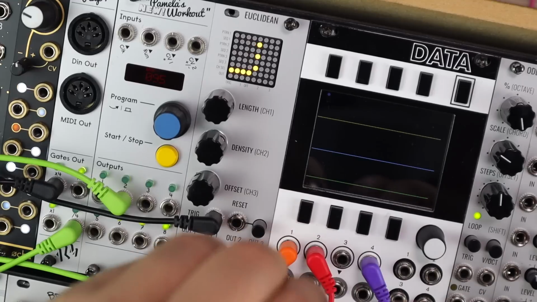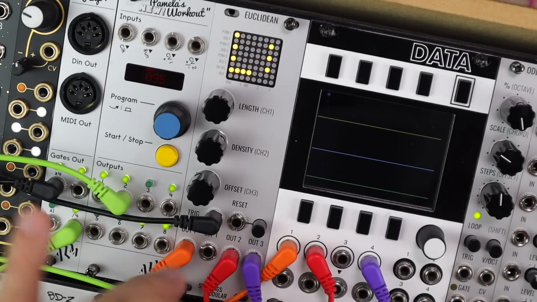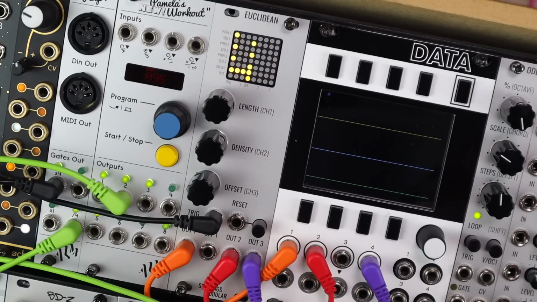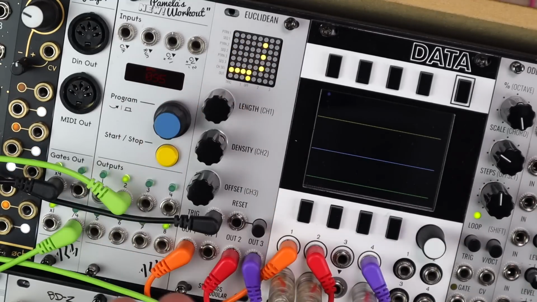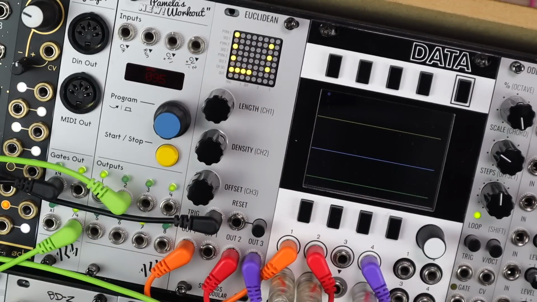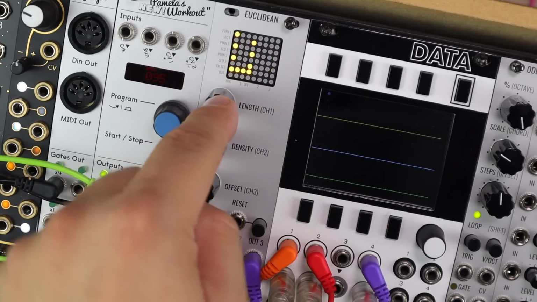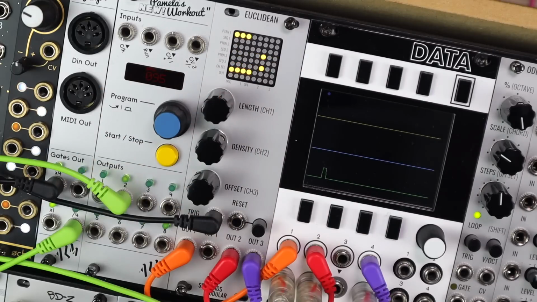If I remove these briefly, here's my backing, a kick drum on beat 1 and a hi-hat just coming from Pamela's Workout there. So if I start changing the step lengths, we'll start to hear this polymetrically start developing. With the first pattern, I'm going to select it and go down to every 3 steps.